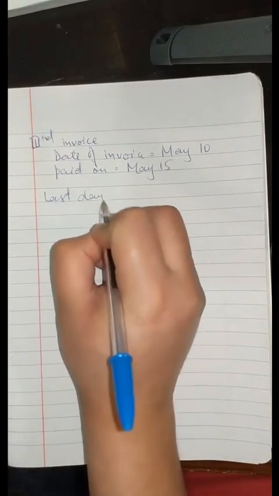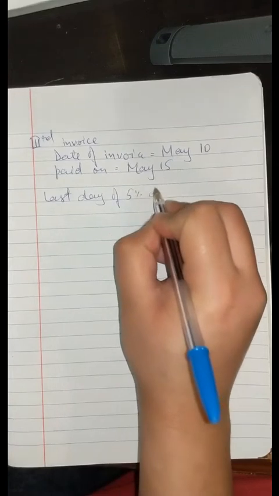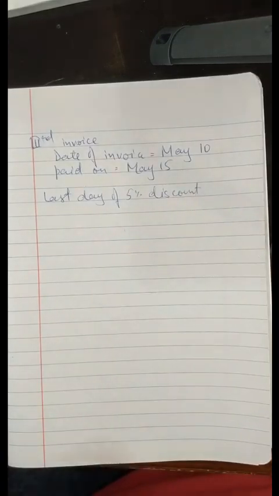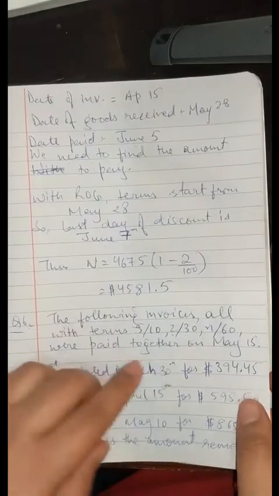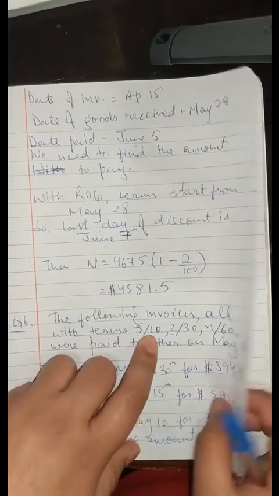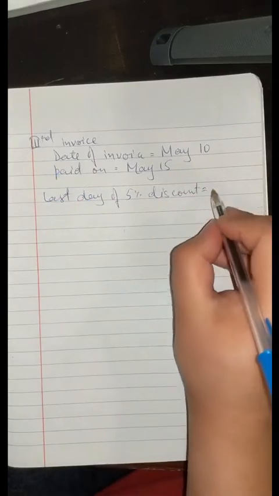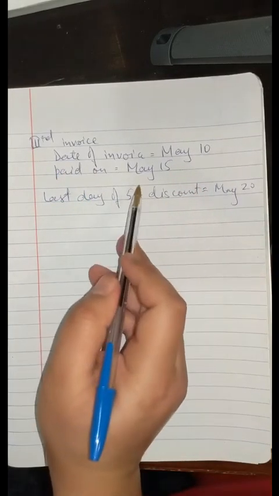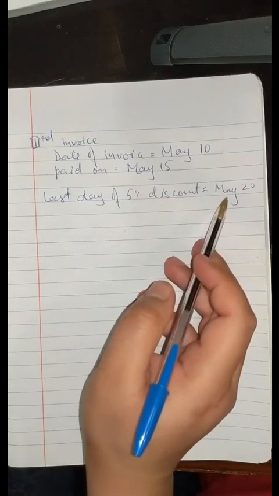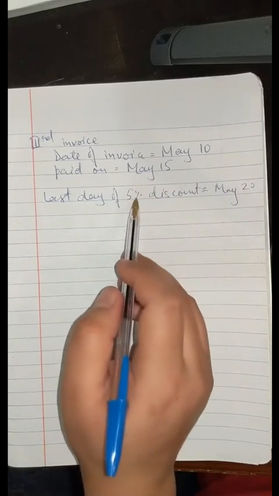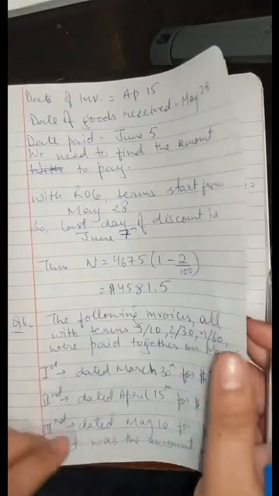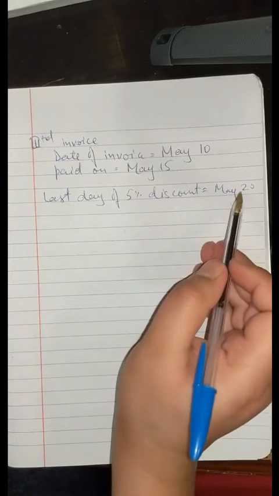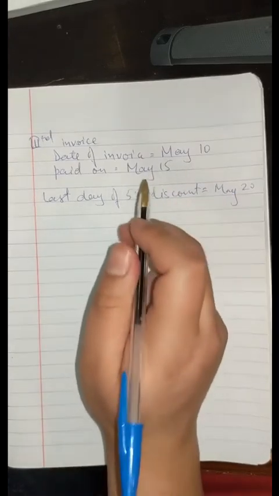Last day of the 5% discount. For 5% we have 10 days. So 10 days from May 10th, easy, May 20. And they paid everything on May 15th. So they paid before the last day of the 5% discount. So they are going to receive a 5% discount. In this case, we are not going to count 2%, just 5%. They paid everything within 10 days, so they will receive the 5% discount.